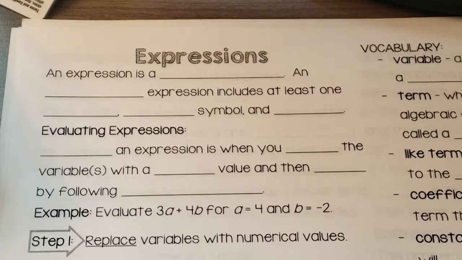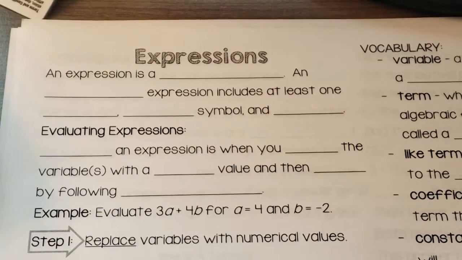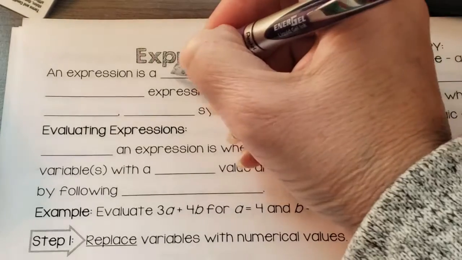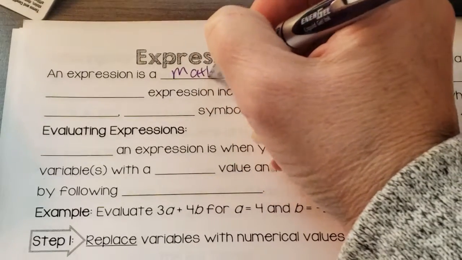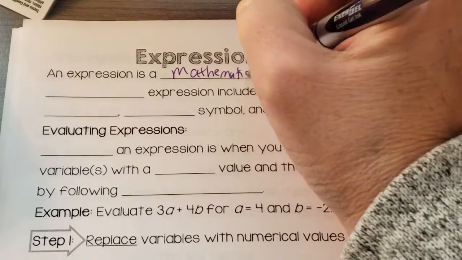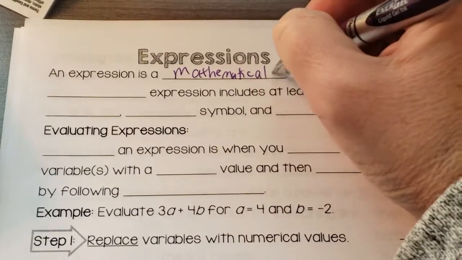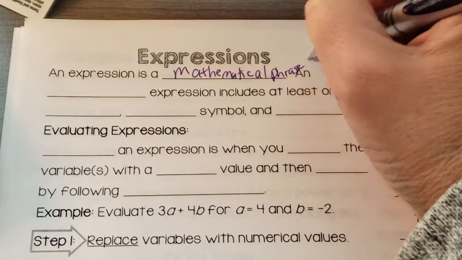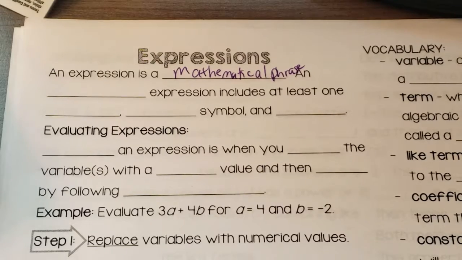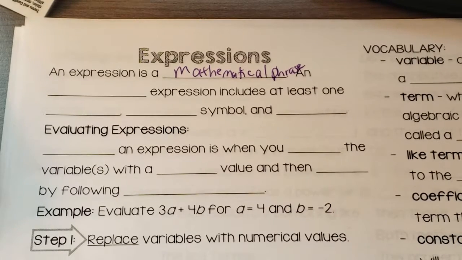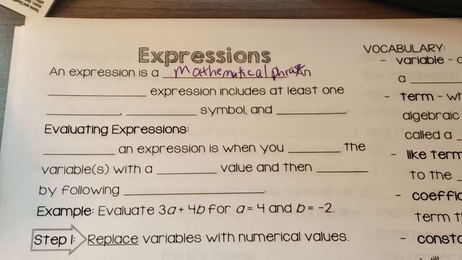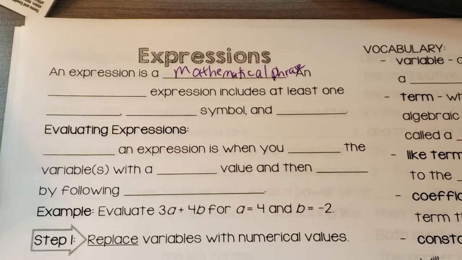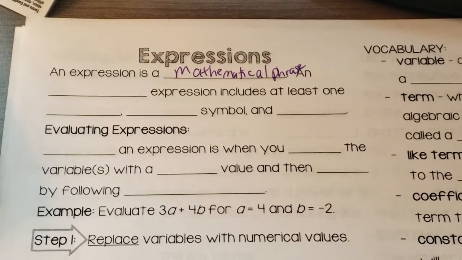This is our introduction to expressions. So an expression is a mathematical phrase. Kind of like we have phrases and sentences in language arts, well, we have them in math as well. And an expression would be something that is like a phrase in language arts, which is a little different than an equation, which would be like in language arts an actual complete sentence.